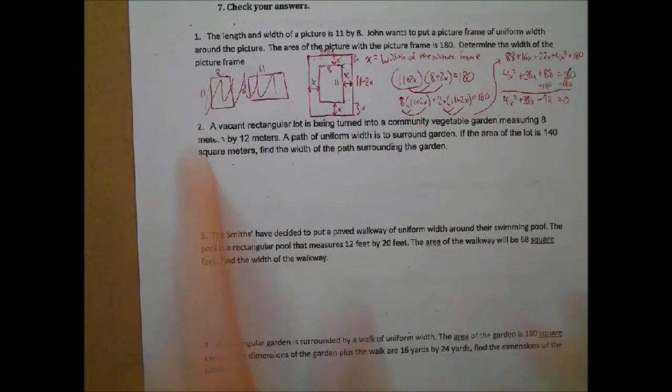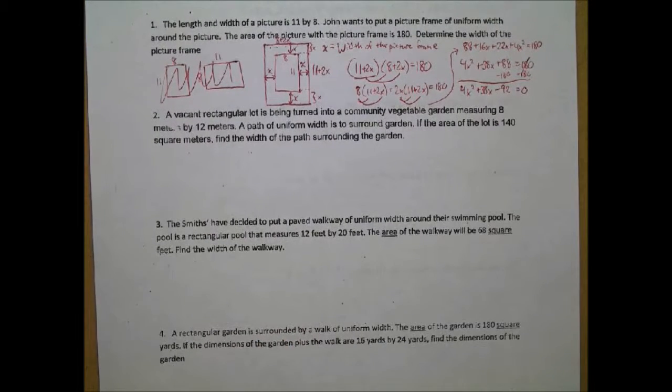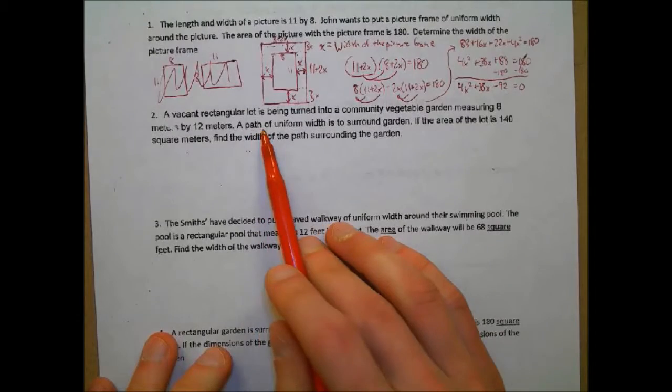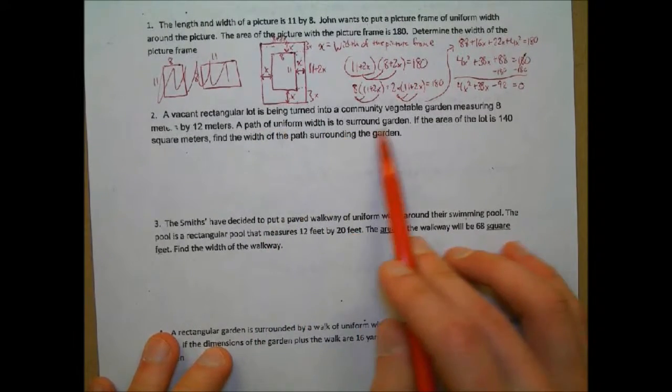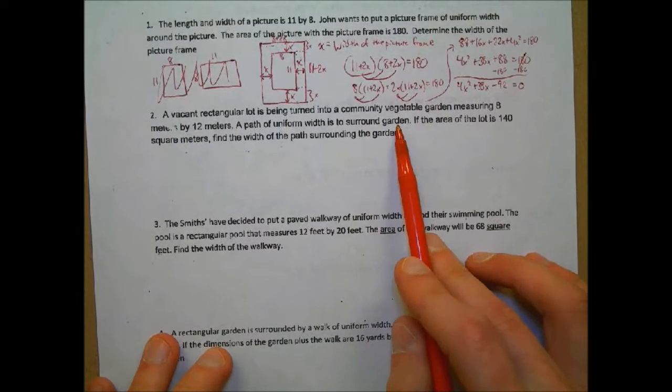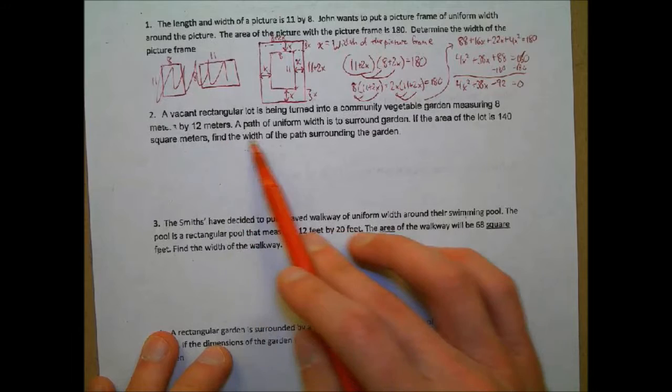Number 2. A rectangular lot is being turned into a community vegetable garden, measuring 8 meters by 12 meters. A path of uniform width, some equal width, right? As Anna said, equal width, is to surround the garden. If the area of the lot is 140 square meters, find the width of the path surrounding the garden.